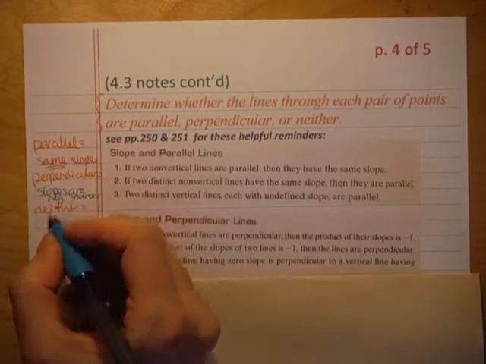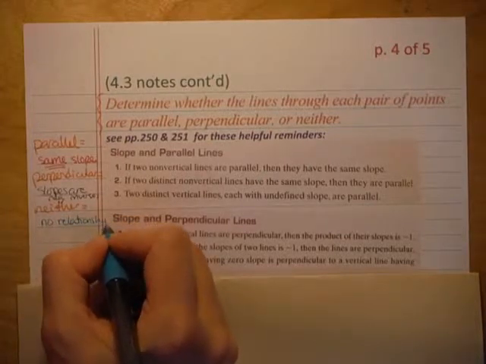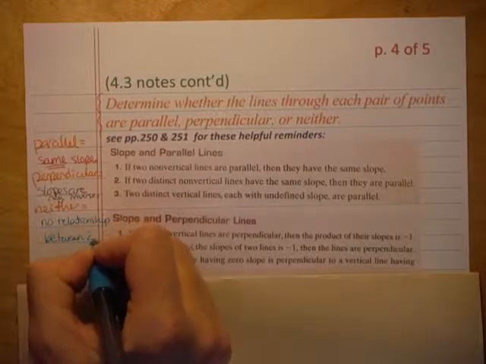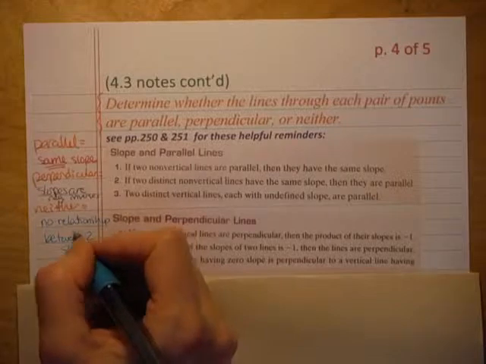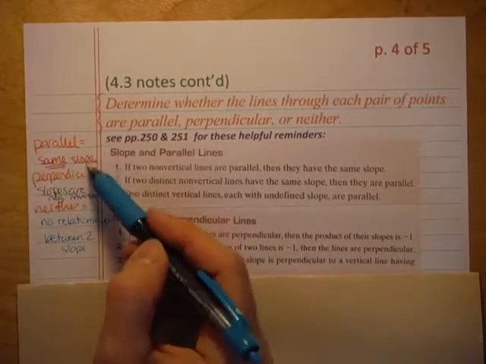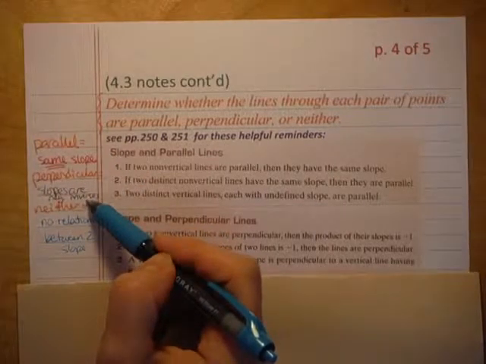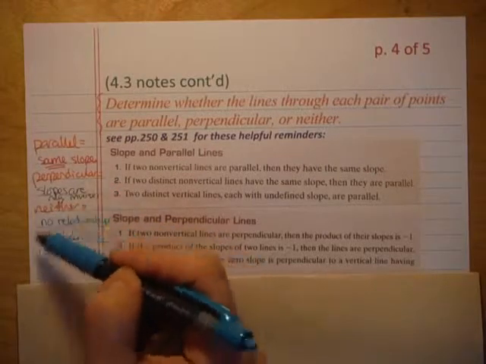You'll answer neither if there's no relationship between the two slopes. There's no special relationship. They're just two lines that cross each other at some sort of an angle. So the two special ones are same slope, parallel, and negative inverses. The two slopes are negative inverses to each other, and that creates perpendicular lines, or just neither.